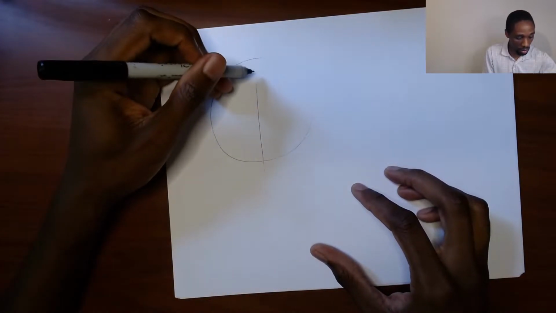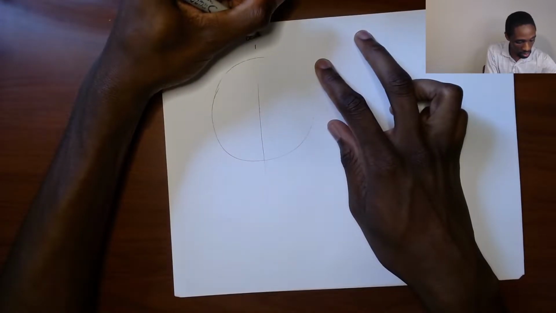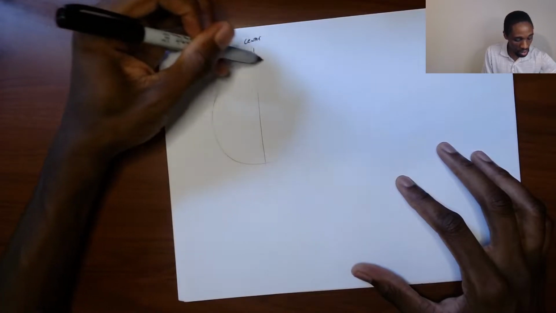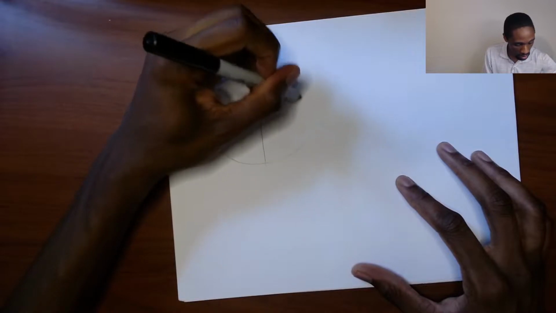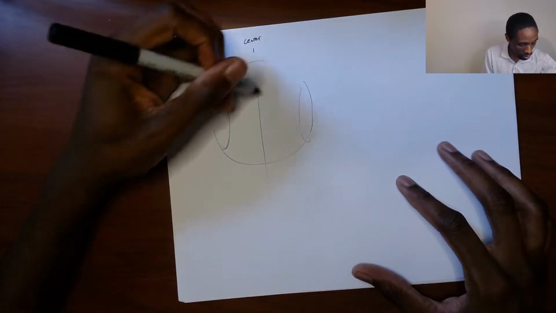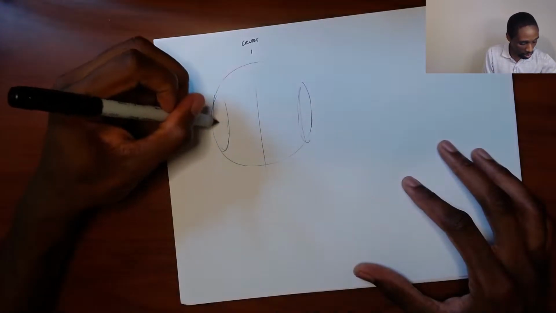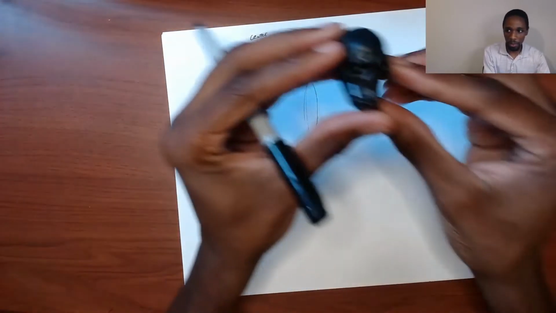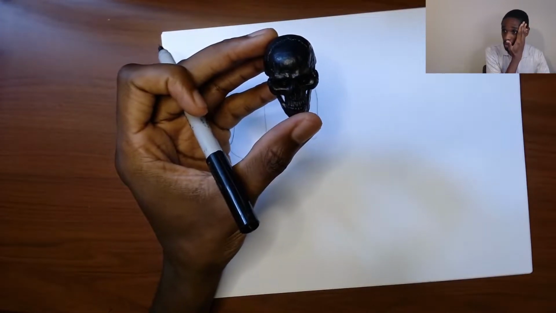right? That's our center line. And imagine this is a tennis ball. We're going to chop off the sides a little bit. Do little ovals here. Right? Maybe that's a little bit too much, but it's okay. Okay? So what we did was we created these sides here, this temple area. That's what we just did.